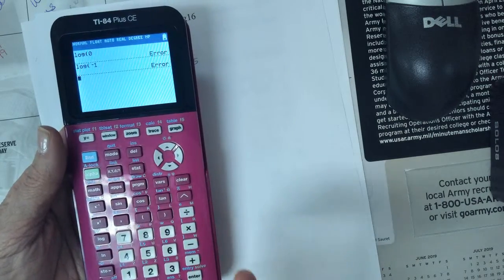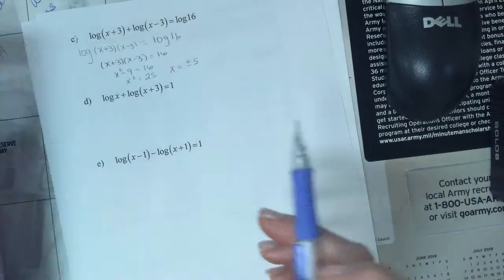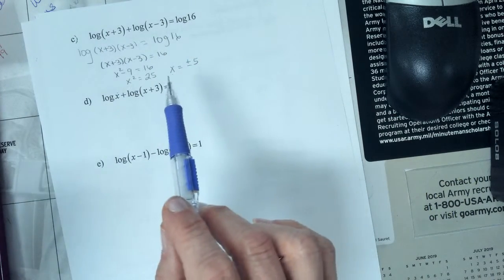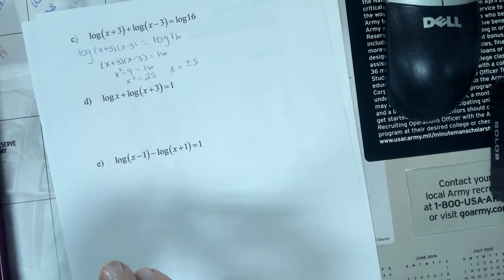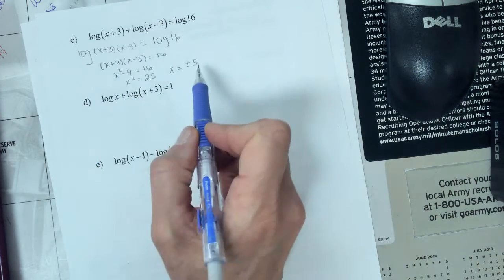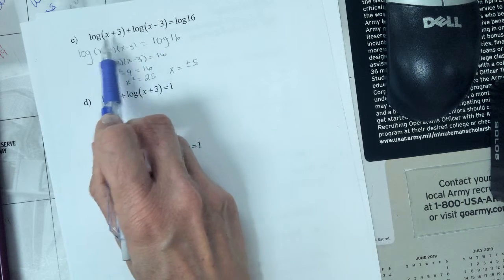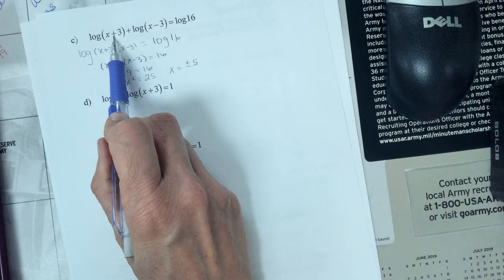So the only values you can take the log of have to be positive numbers. You can take the log of a positive number, but you cannot take the log of 0 or a negative number. So I have to come back up here and plug in these values. So I'm going to plug in 5 first. 5 plus 3 is 8. Okay, I can take the log of 8.